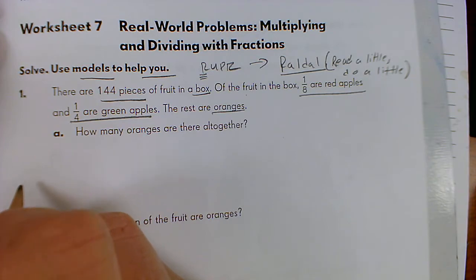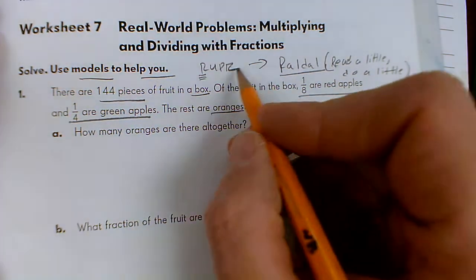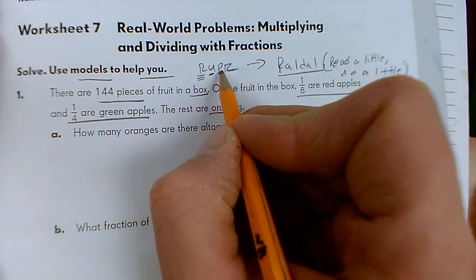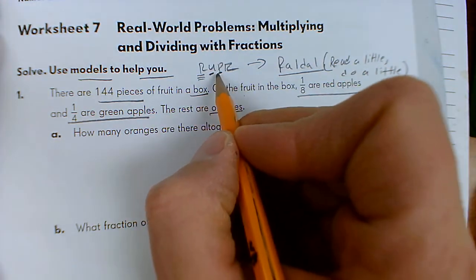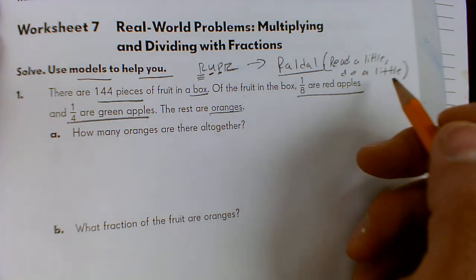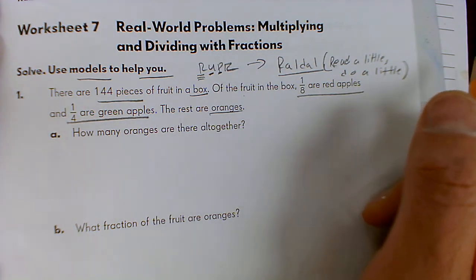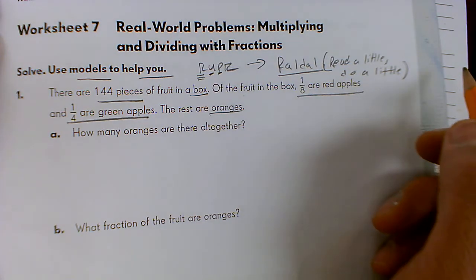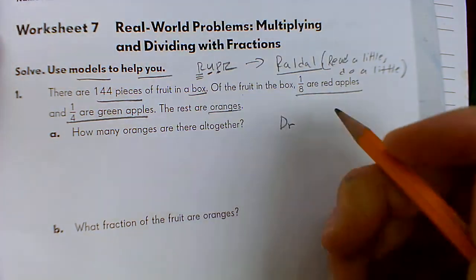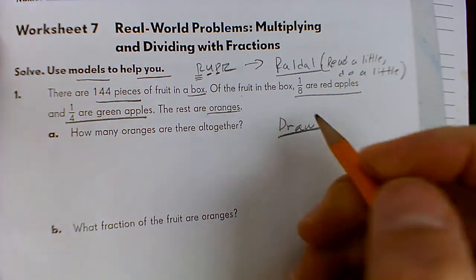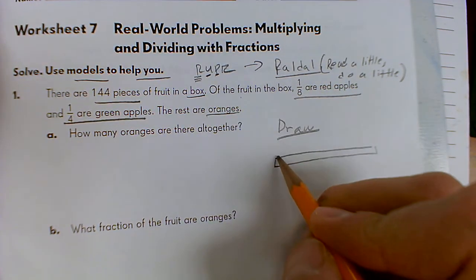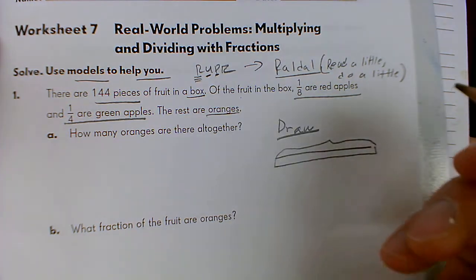All right. So my third read, I'm starting to underline and understand, and I'm starting to plan the problem. Underline to understand and plan. So at this phase of my problem solving, I'm going to use my givens, my draws, my finds and my maths. All right. So Charlie C., last read. There are 144 pieces of fruit in a box. Of the fruit in the box, 1/8 are red apples and 1/4 are green apples. The rest are oranges.